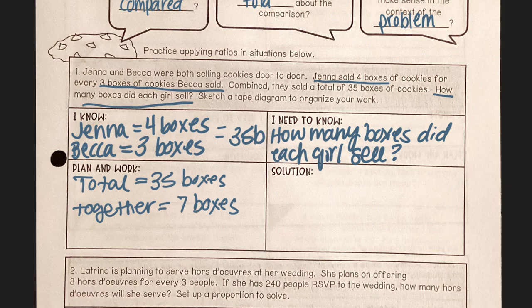If together they're selling 7 boxes at one time, for every 4 boxes Jenna sells Becca sells 3 boxes, and all together in total they sell 35 boxes. How did I jump from 7 to 35? Well, my scale factor had to be times 5. 7 times 5 equals 35.